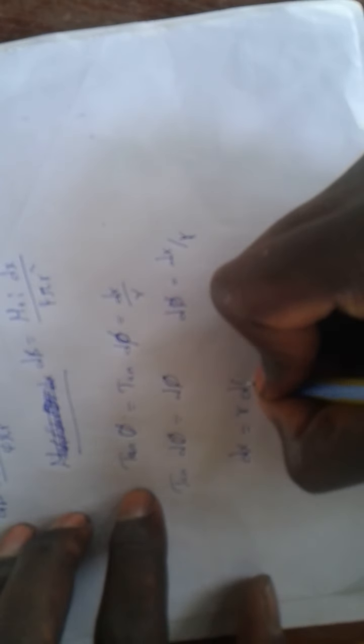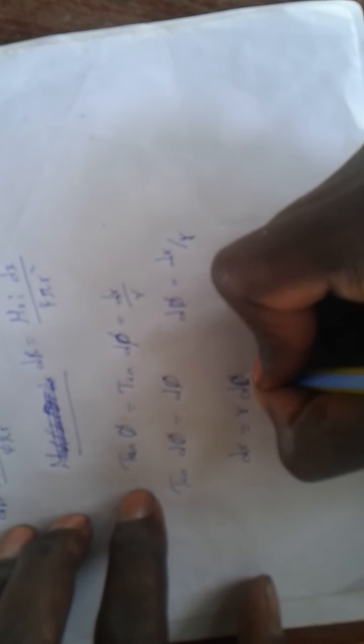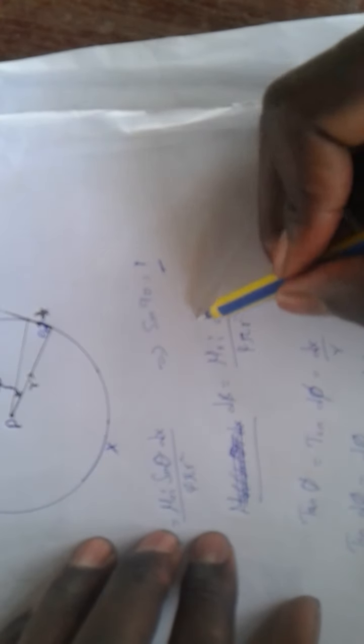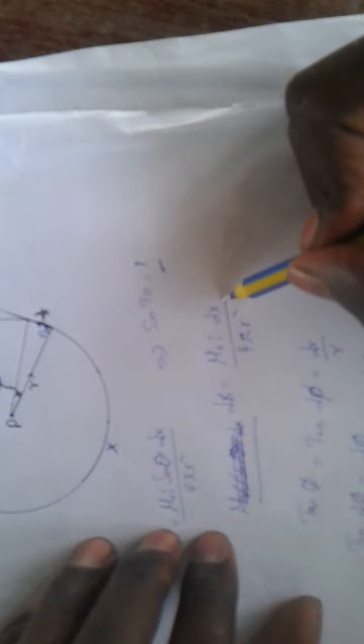So d theta is equal to dx over r. Let's make dx the subject of the formula. So dx will be equal to r d theta. Remember where dx was here; we want to substitute the value of dx with r d theta.